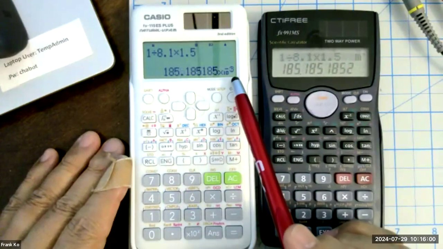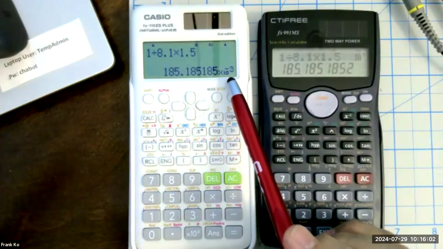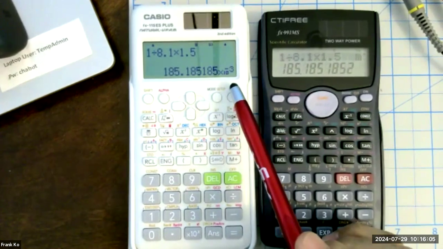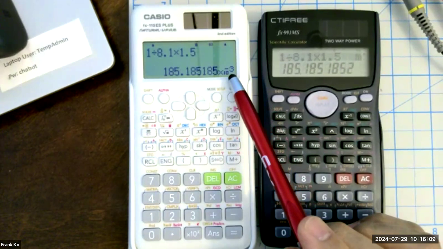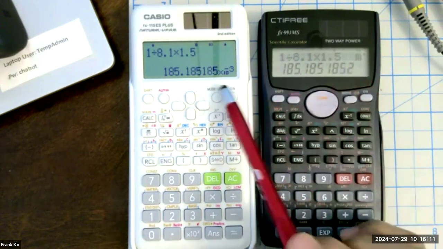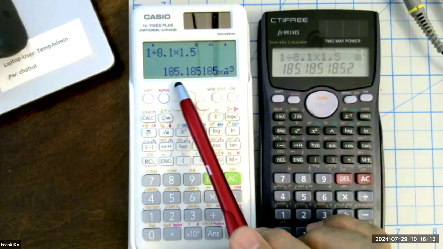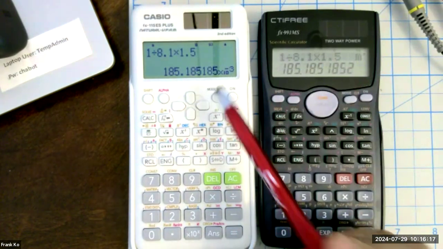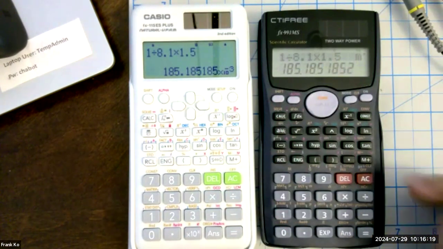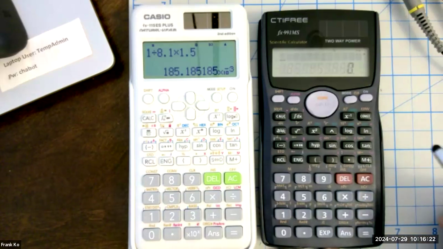So 10 power negative 3, negative 6, negative 9, those are engineering prefixes or associated with engineering prefixes. And so your 10⁻³ is milli. And again, we would round this the same way, 185.19 millivolts peak.